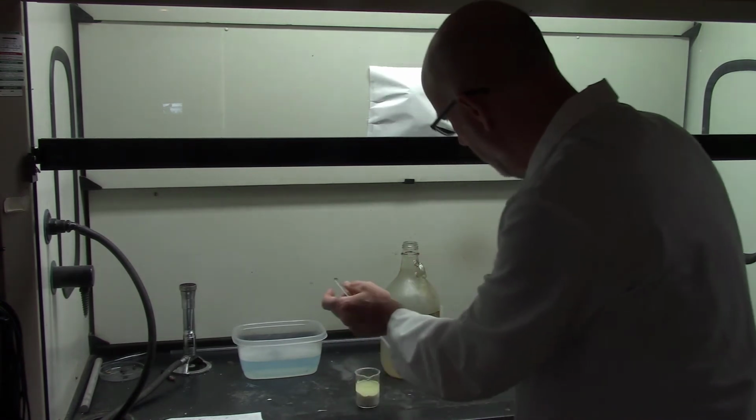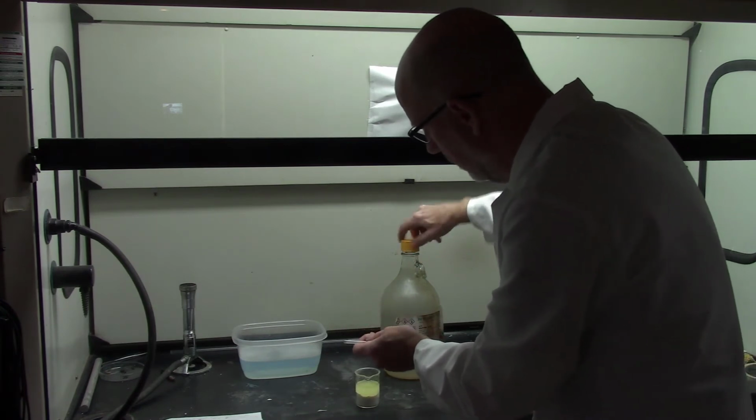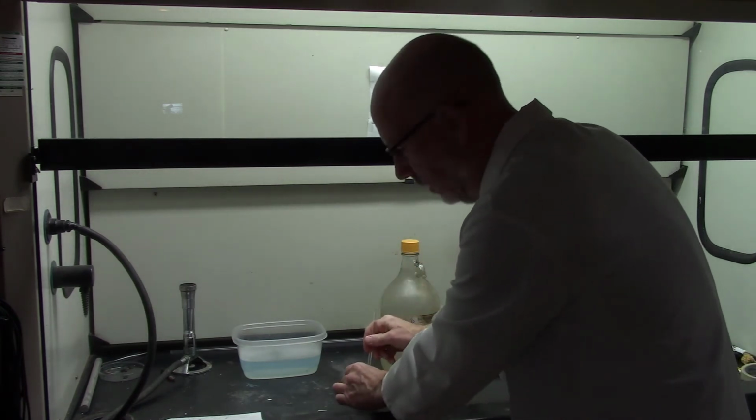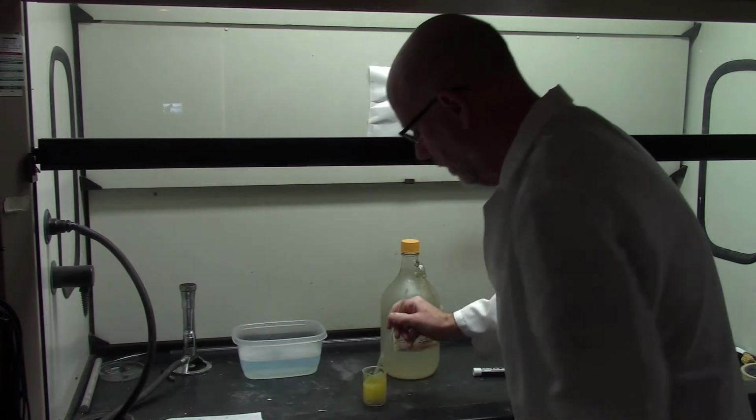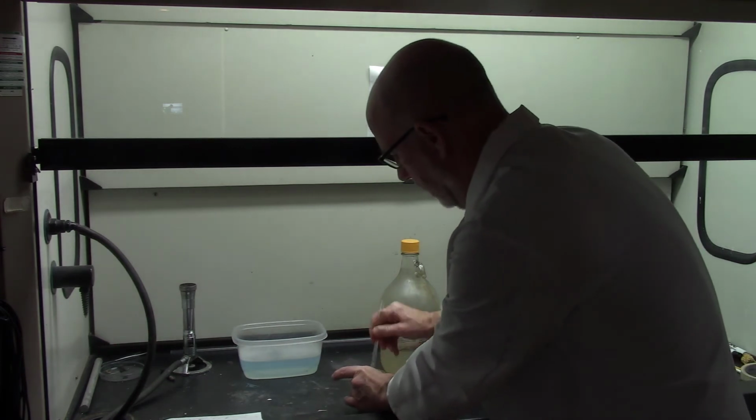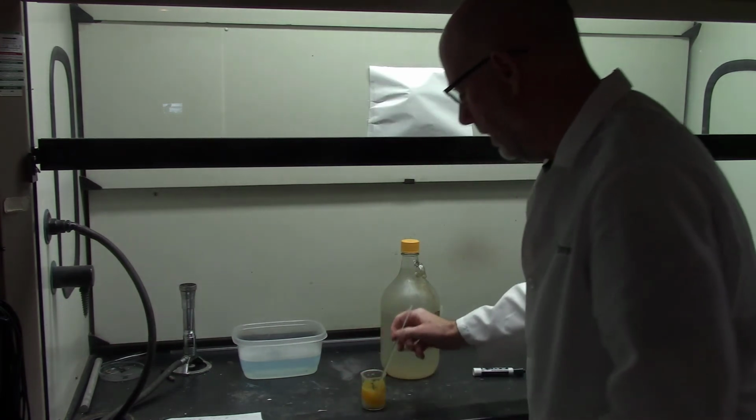Put the top back on right away, because that is nasty stuff. That about killed me a couple of years ago. I was not using safe technique in the lab, or in the back room. And boy, the fumes got to me pretty badly.